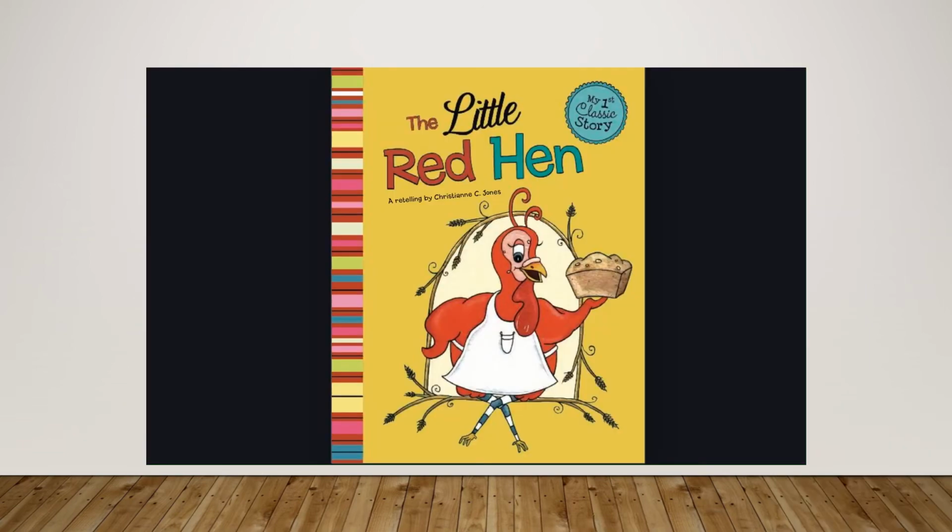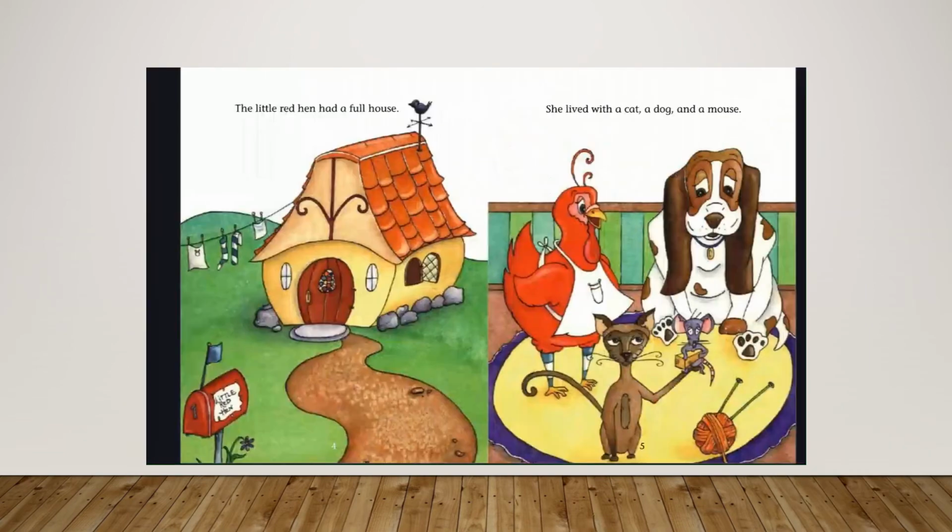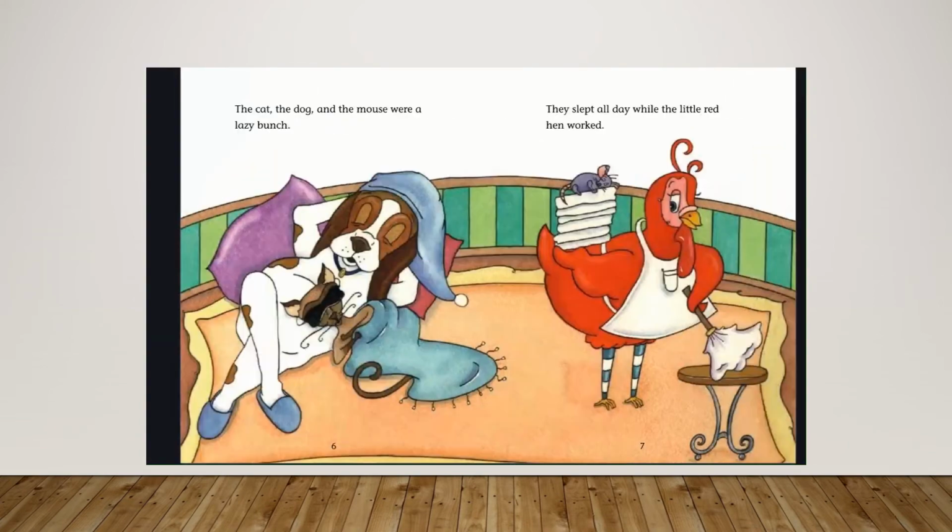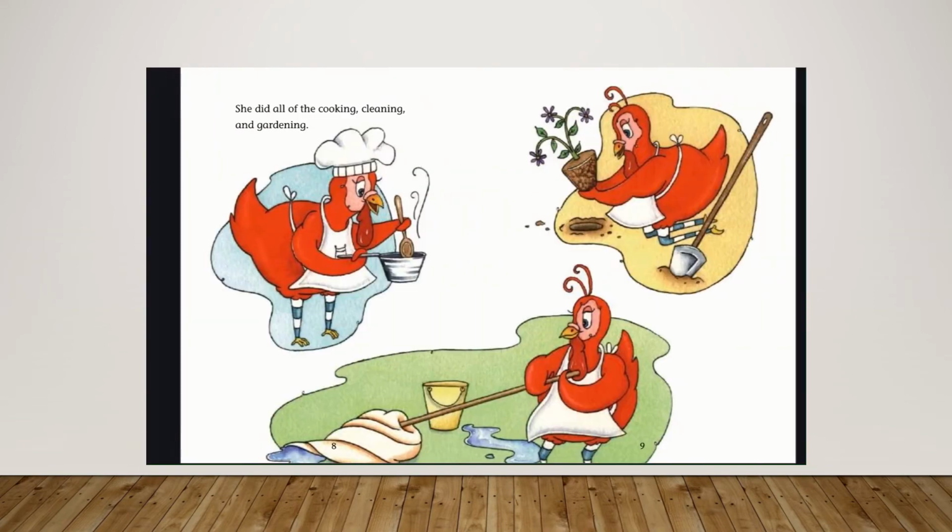The Little Red Hen. The little red hen had a full house. She lived with a cat, a dog, and a mouse. The cat, the dog, and the mouse were a lazy bunch. They slept all day while the little red hen worked. She did all the cooking, cleaning, and gardening.